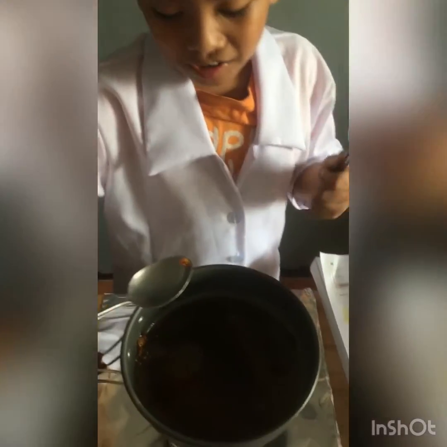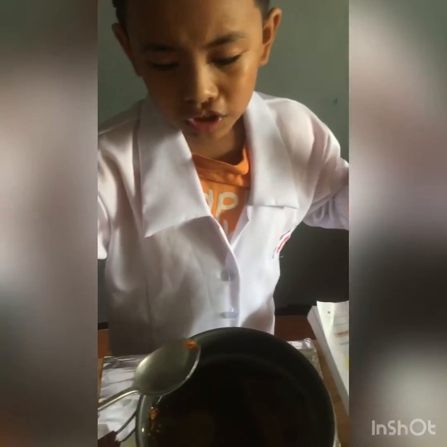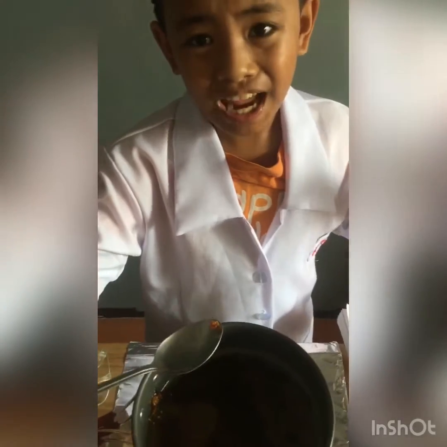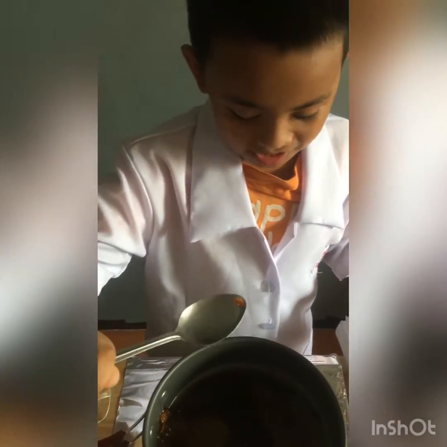The sugar now just became caramelized and sticky, and it took us a while to get it out. Now I'm gonna taste it.